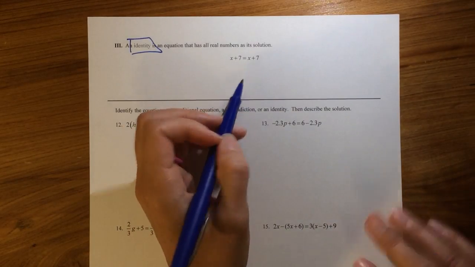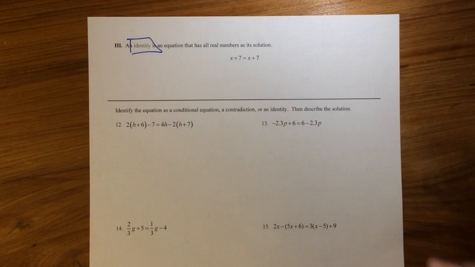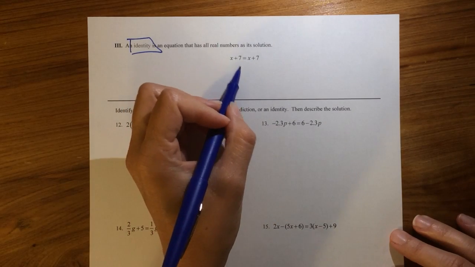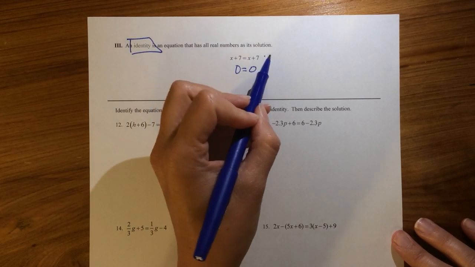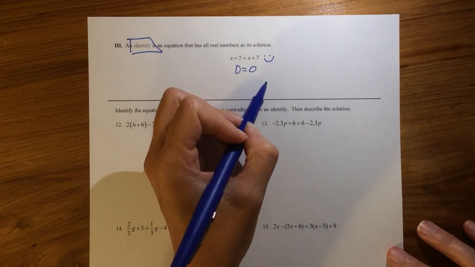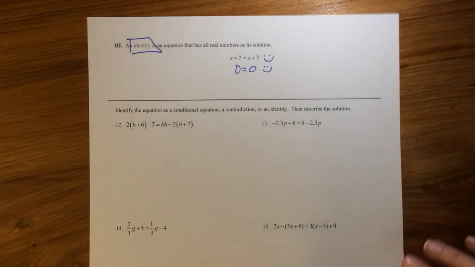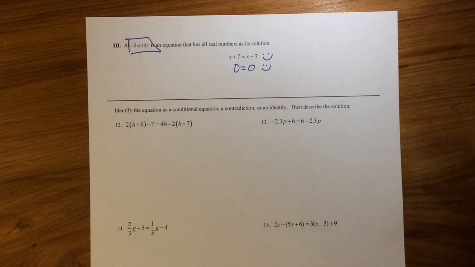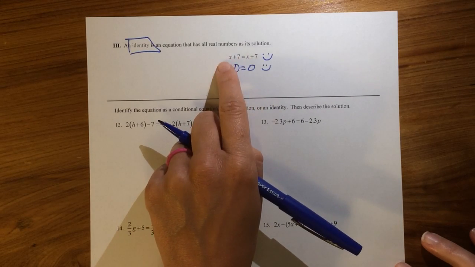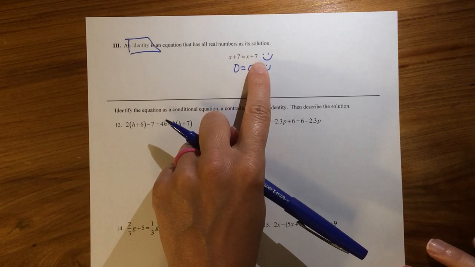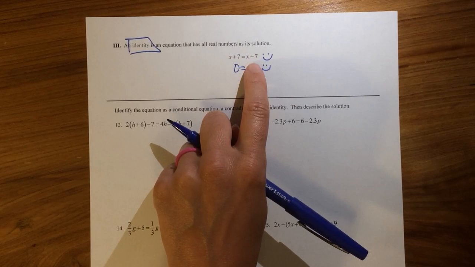With this mirror example, I know that eventually we would get 0 equals 0, which is a true statement. And even x plus 7 equaling x plus 7 is also a true statement. So if I've got an identity, that means I can plug in any number for x and it will always equal the other side, because it's that mirror image.